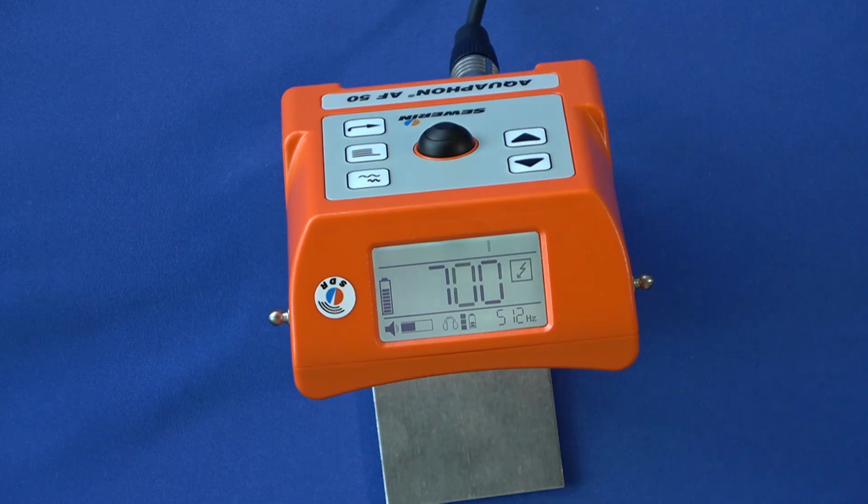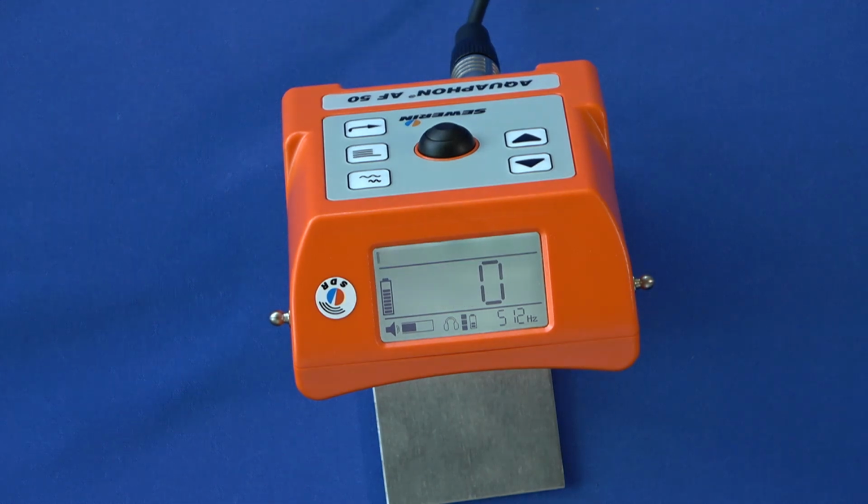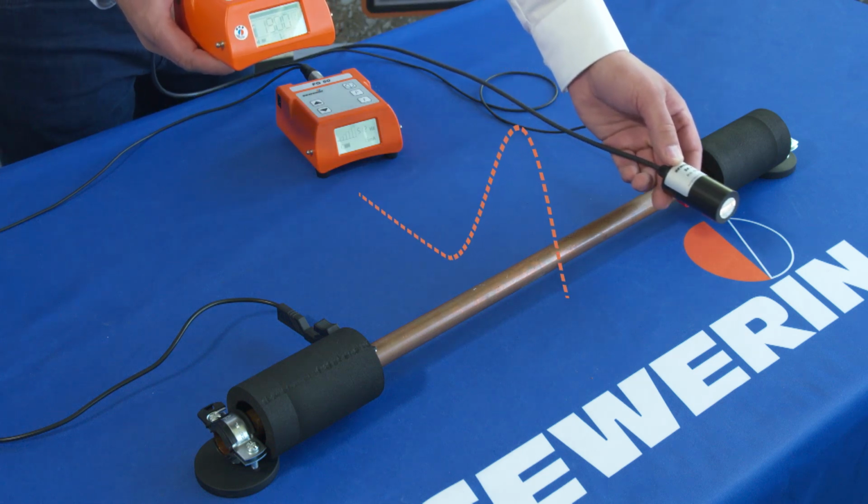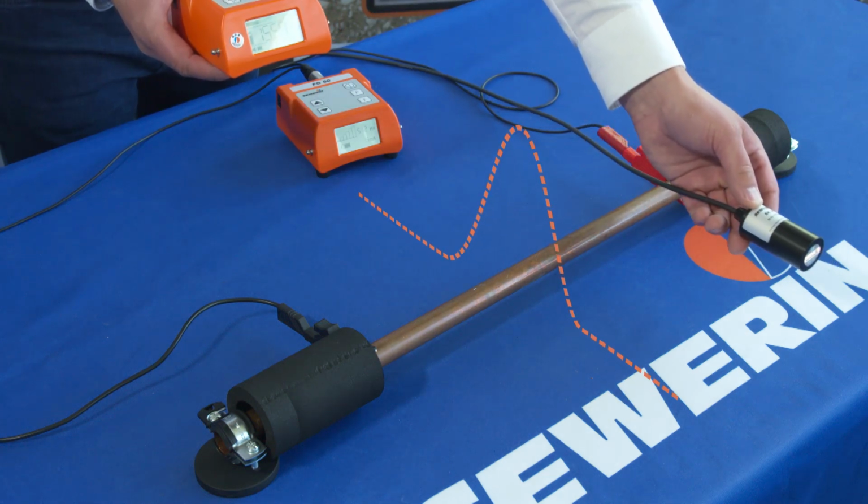You can use the maximum and minimum methods to locate pipes. In this example, we first locate a pipe using the maximum method, where the signal is largest directly above the line. This method is particularly suitable for localization. To do this, move the surge coil SK3 horizontally over the pipe.